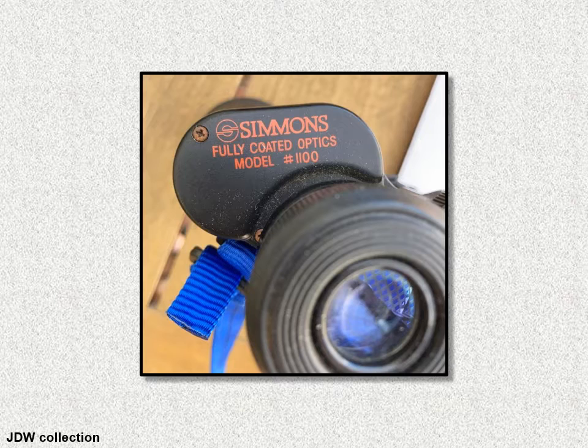You can see actually that that screw is rusted. That shouldn't happen in a good pair of binoculars. And you get to see different things about the quality of binoculars. These are fully coated, so at least the coatings are there.